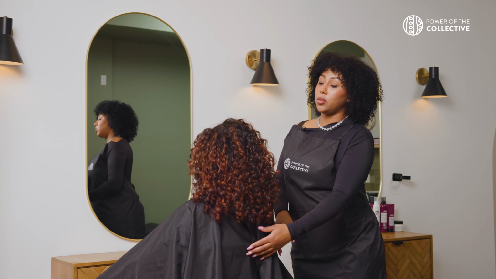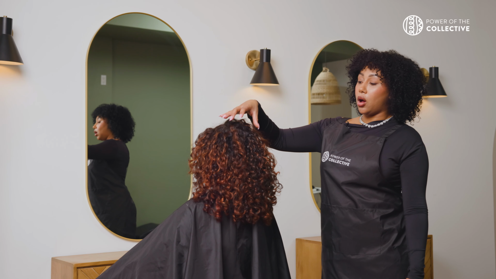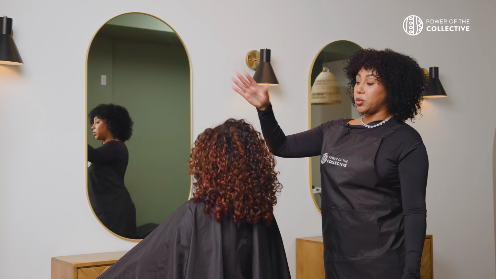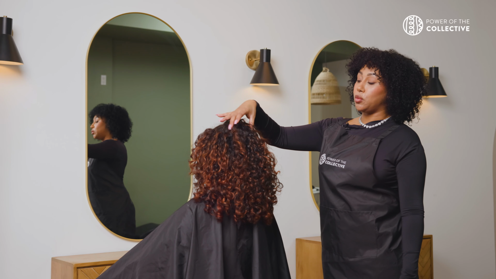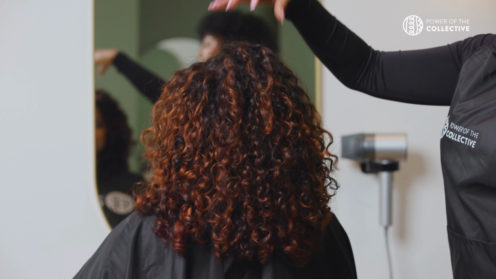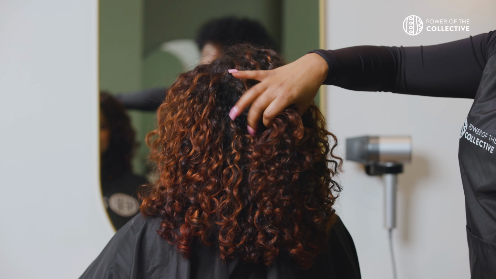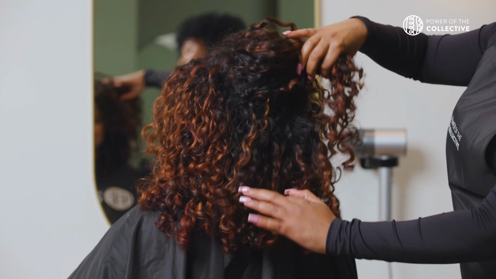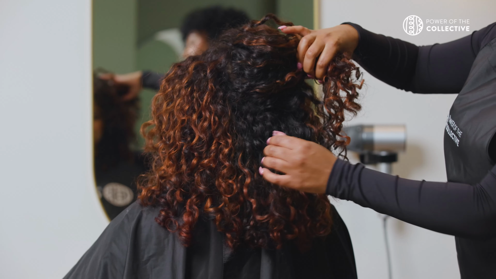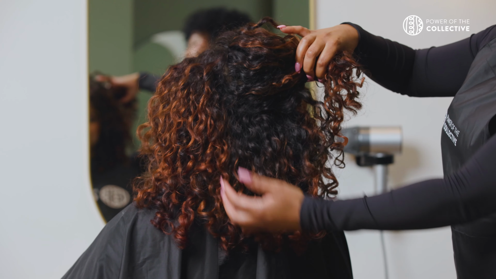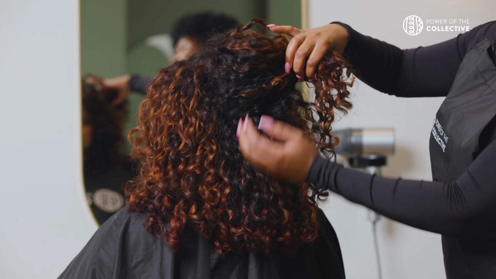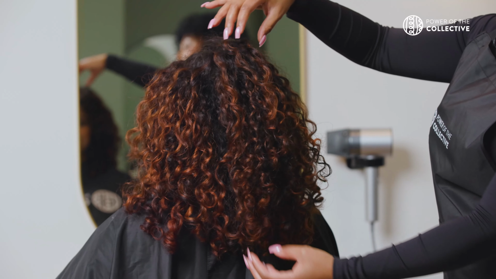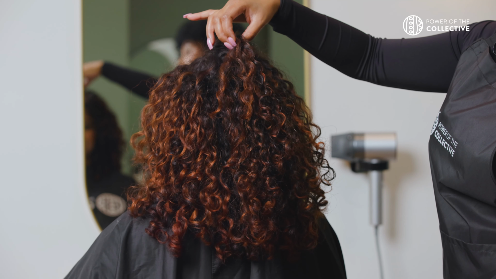Okay, so when we are looking at different curl patterns within the 3-type range, again, I said around the crown area, you may find that the curl pattern is looser. And in the nape area, you may find that the curl pattern can either be looser or curlier. In Alina's case, you can see that her curl pattern is a lot tighter in the nape area and a lot looser in her crown area.